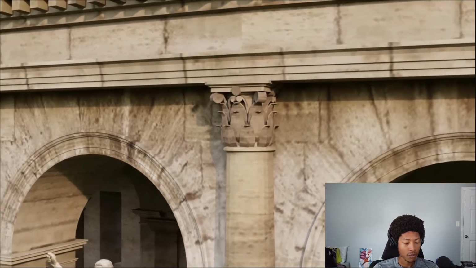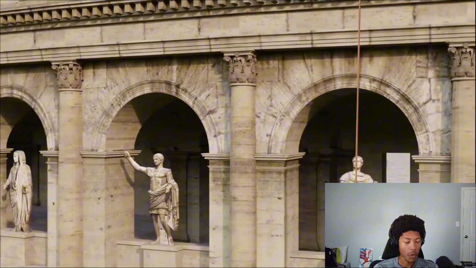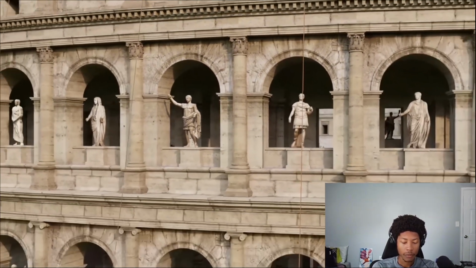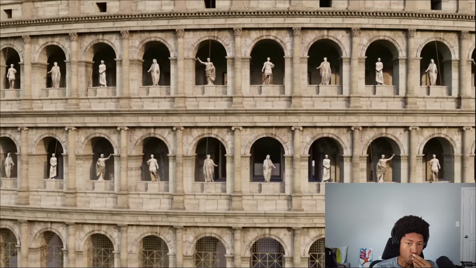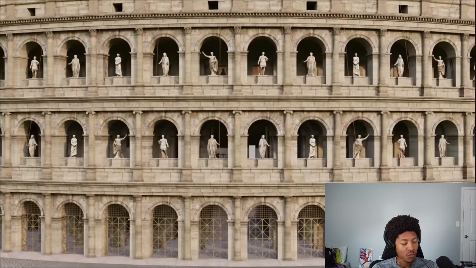The 3 classical orders, arranged from the ground up, was a design choice that showcased a progression of architectural style and reflected Rome's adaptation of Greek architectural traditions. That's a cool little Easter egg.